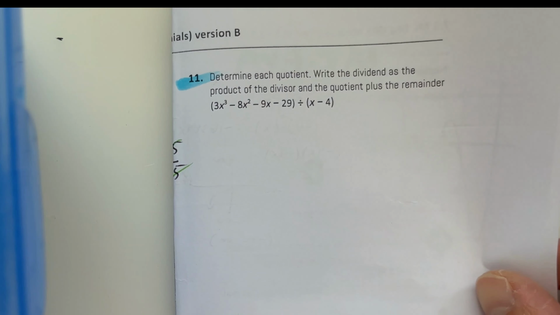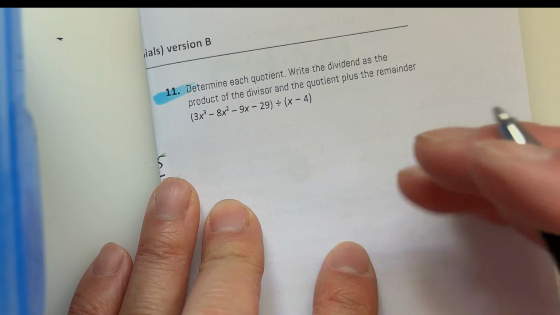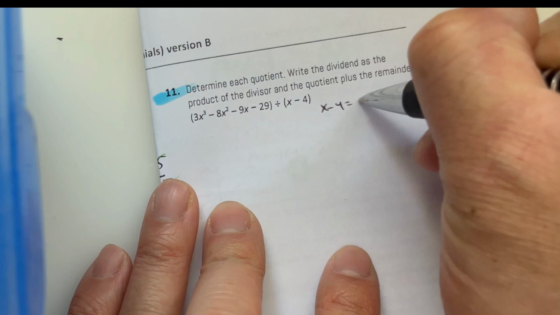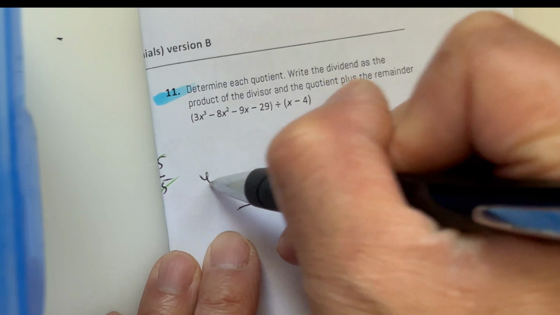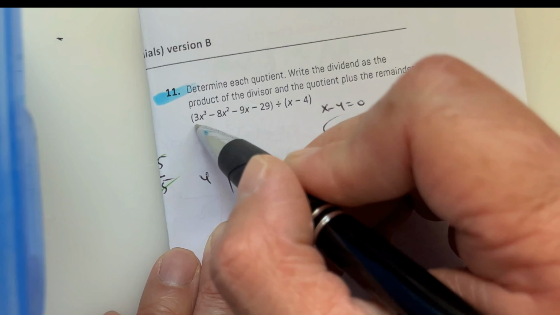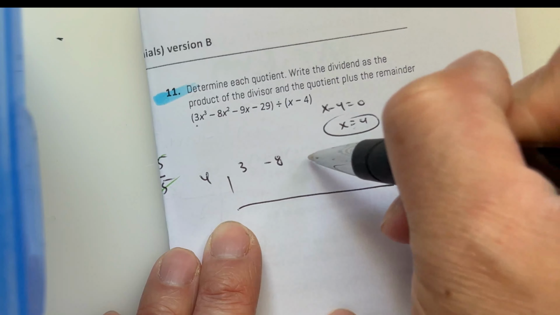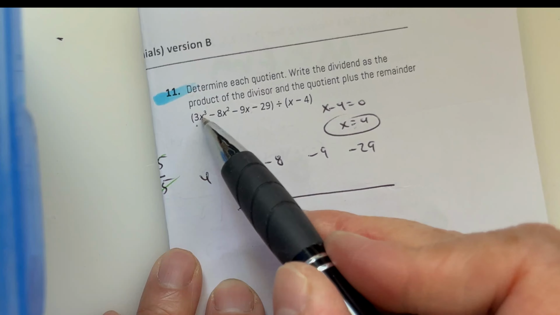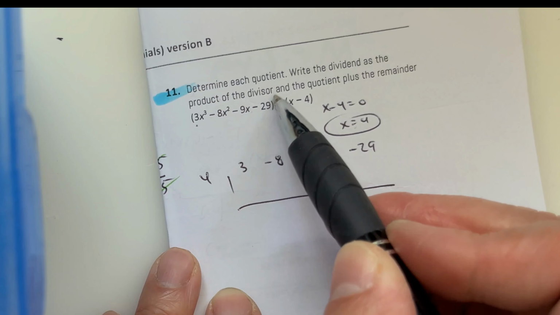Number 11. Okay, determine the quotient. It doesn't tell us how. I'm going to use synthetic division. I think it's faster. So that means x equals 4. That goes on the outside. And then I'm going to make sure there's no missing terms and just write the coefficients. 3, negative 8, negative 9, and negative 29. So that's to the third power, to the second power, to the first, x to the 0 power. So write that if it helps you.